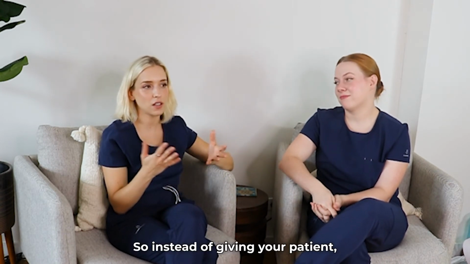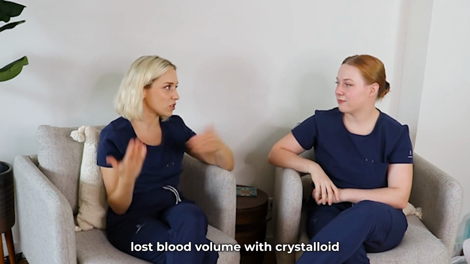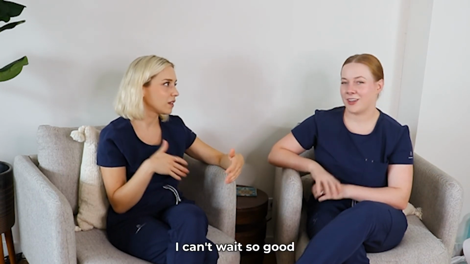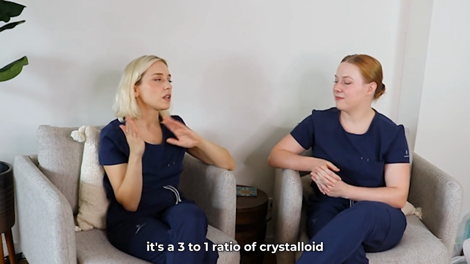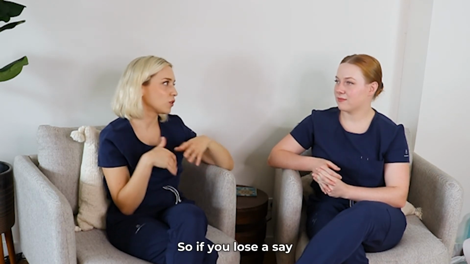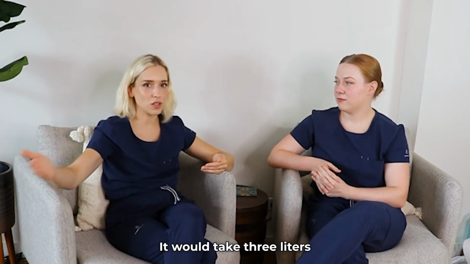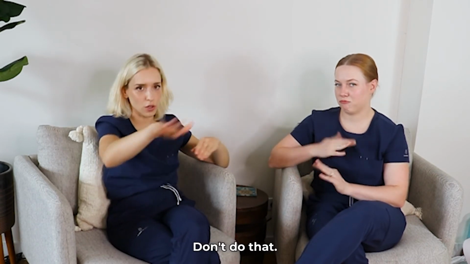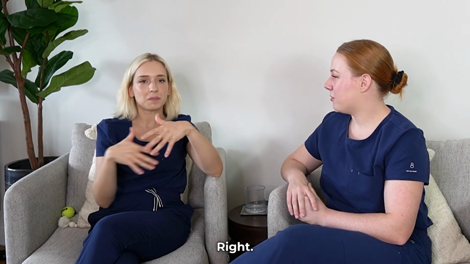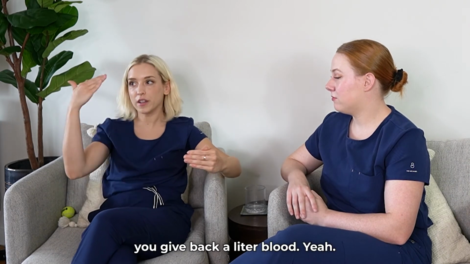So you're going to learn this in CRNA school, Anna, the way that we're supposed to replace lost blood volume with crystalloid versus colloid versus blood. Oh, I can't wait. So good. But they say it's a 3-to-1 ratio of crystalloid to blood loss. So if you lose a liter of blood, it would take 3 liters of crystalloid to resuscitate that volume back. Don't do that, that is a bad thing. It's just easy math there, right? Blood is a 1-to-1 ratio. So if you lose a liter of blood, you give back a liter of blood.